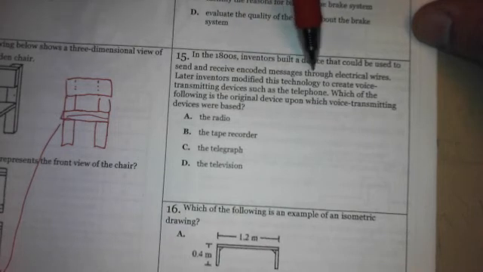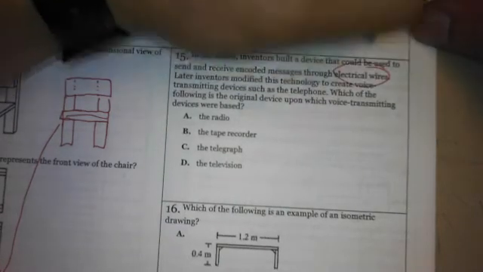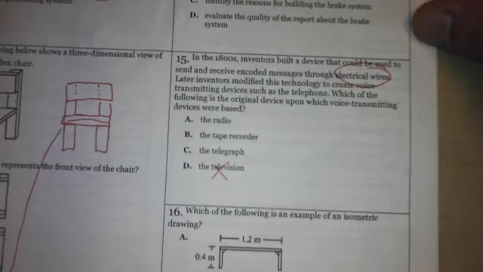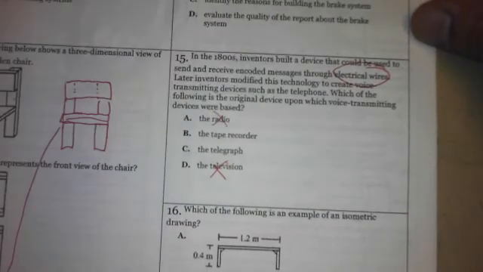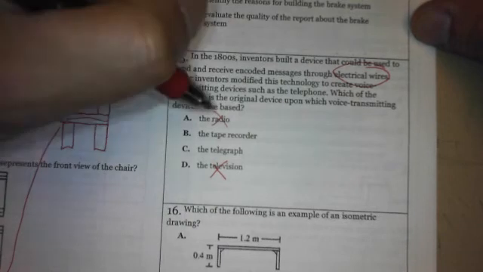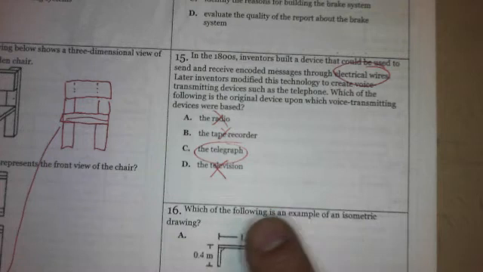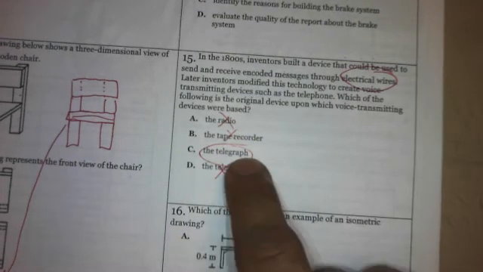In the 1800s, inventors built a device that could be used to send and receive encoded messages through electrical wires. Communicating through electrical wires: television is wireless, radio is wireless, tape recorder does not use wires. Telegraph.